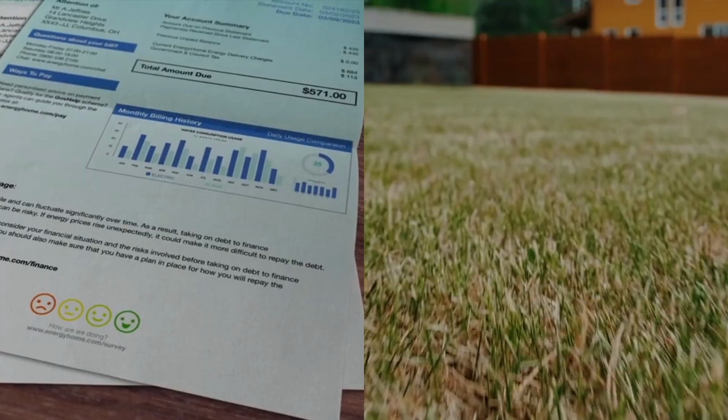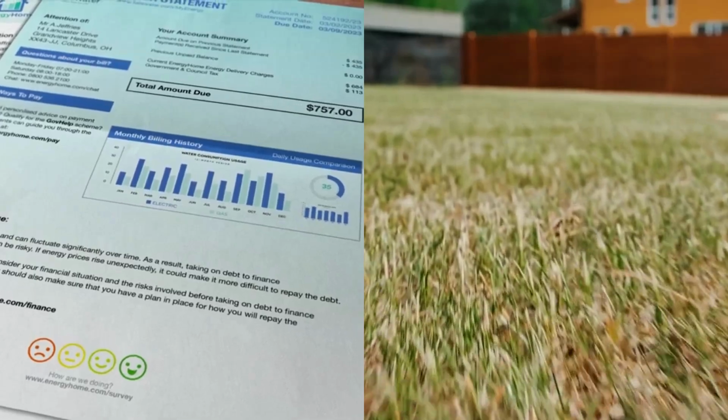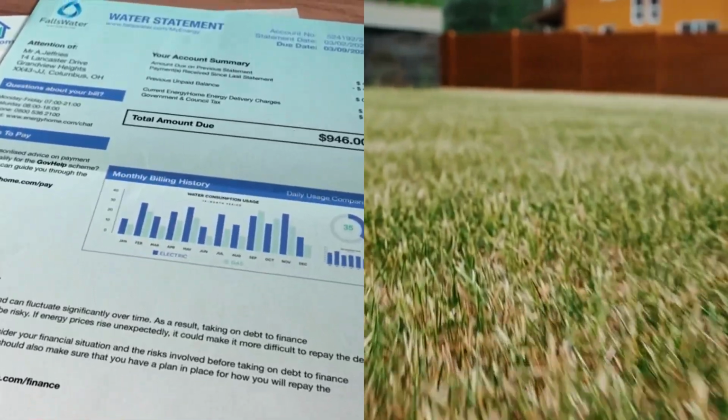Are your sprinkler systems acting up but you're not sure why? From dry patches to sky-high water bills, hidden sprinkler issues can quietly wreak havoc on your lawn. Today we're diving into sprinkler system troubleshooting to help you find the problem and fix it fast.